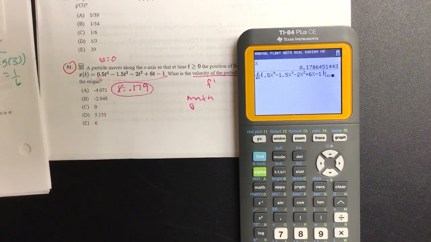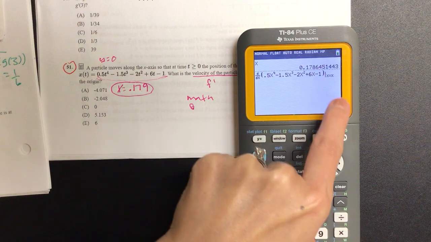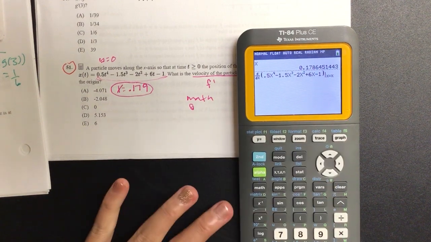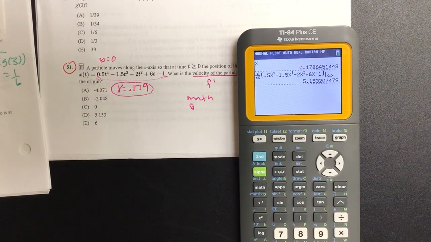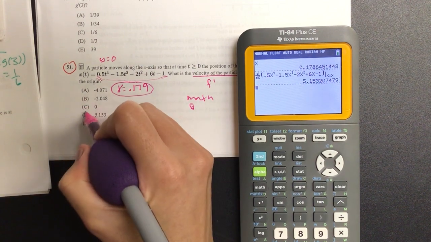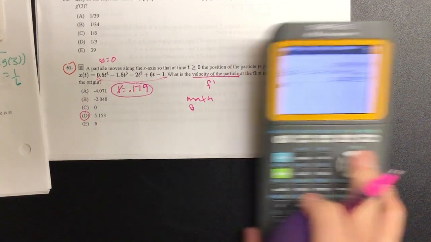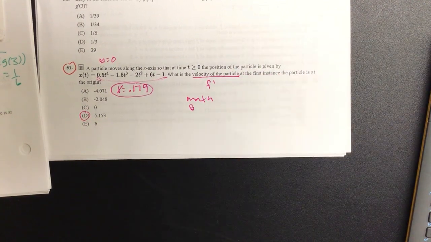Didn't I just type in or recall the x anyways? So I can plug in x. It's going to say, remember the previous number is what we're plugging in. And it'll actually calculate it. And it's got 5.153. Boom.